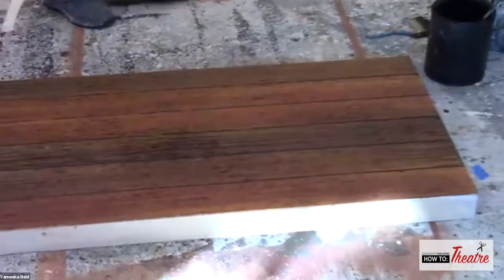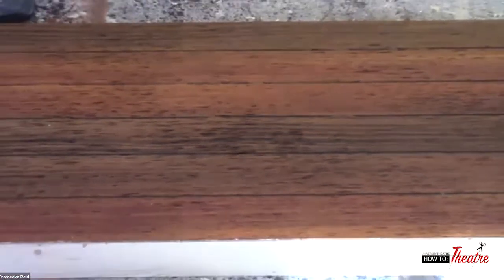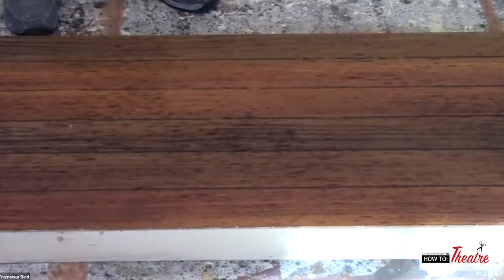We do this on a lot of our woods. It adds a little age, which is really nice, and it turns out so great. So you could do this in a dark color, or you could do this in a light color.